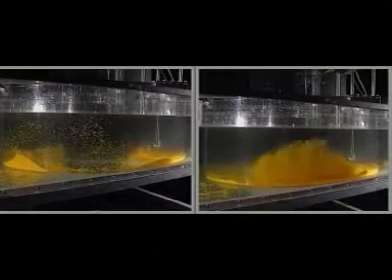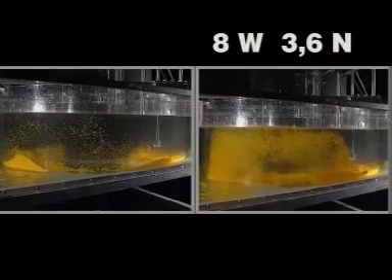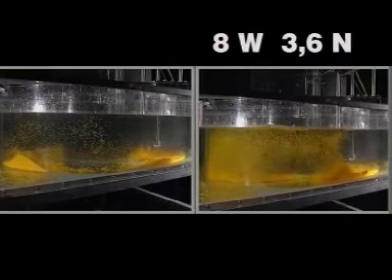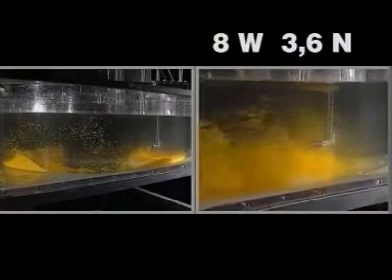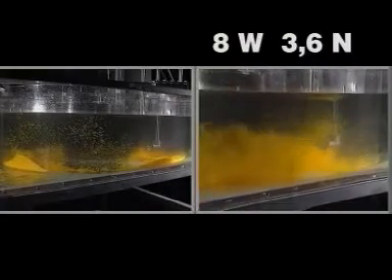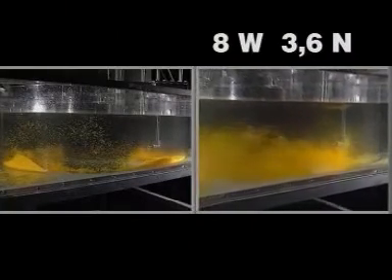Now, notice the difference in the right picture. The energy from this jet is translated into a bulk flow throughout the tank, rather than just in the vicinity of the propeller. And the particles are well suspended by the bulk flow.